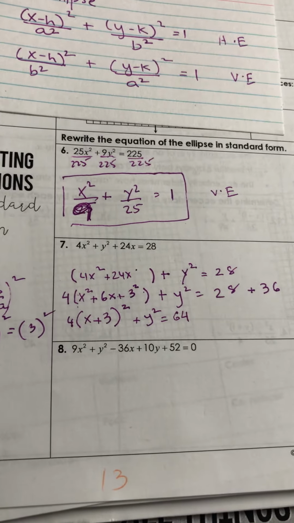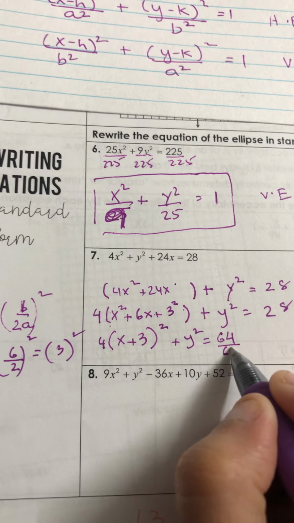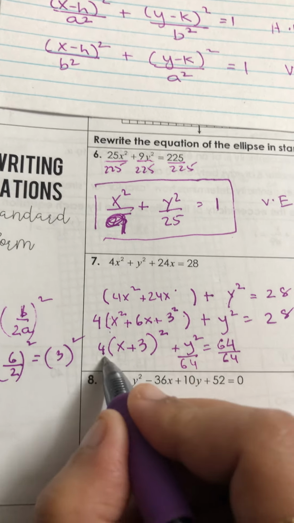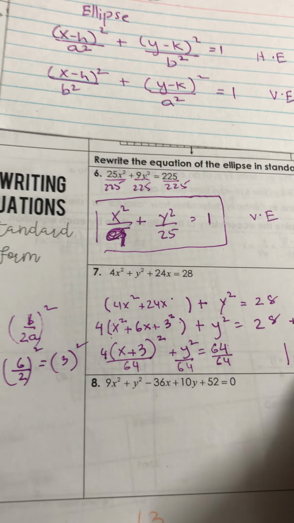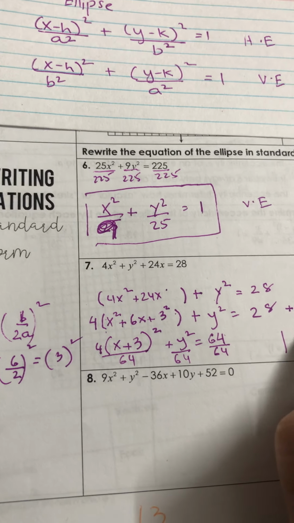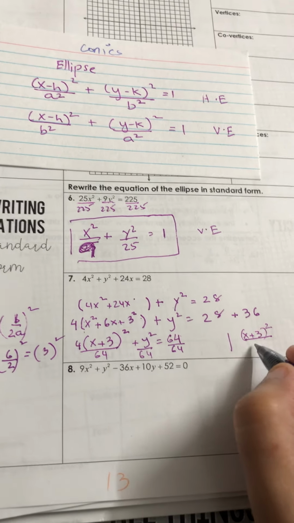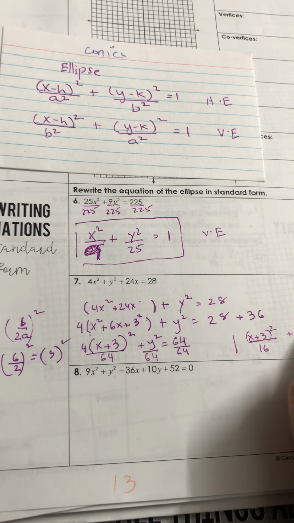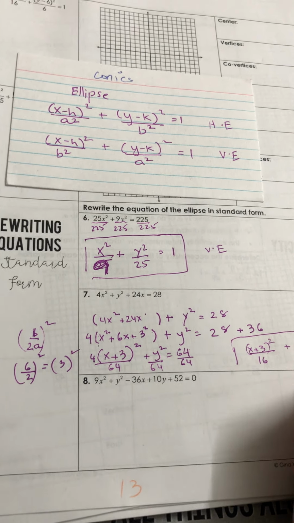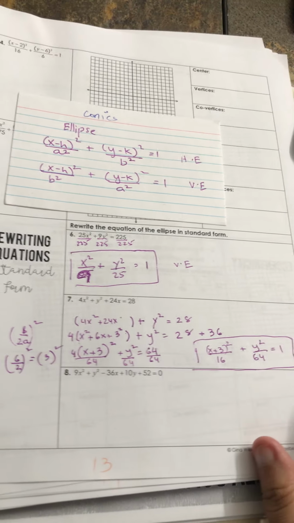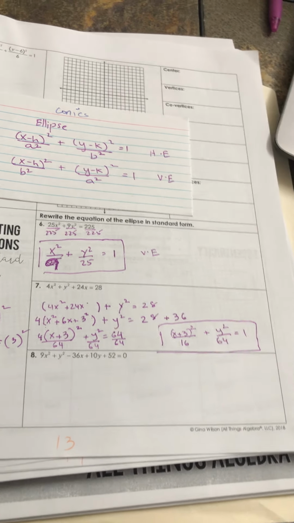It's still not in the standard form. It has to be equal to 1 and there should be no 4 here. So I am going to divide each side by 64, everything by 64, so that this becomes 1. What I'm left with is x plus 3 whole squared over 16 plus y squared over 64 equals 1. Now this is in the standard form. Now it's a vertical ellipse with a center of -3 and 0.